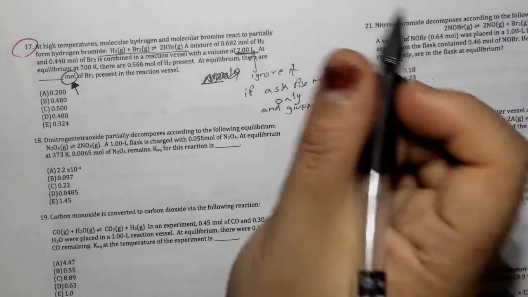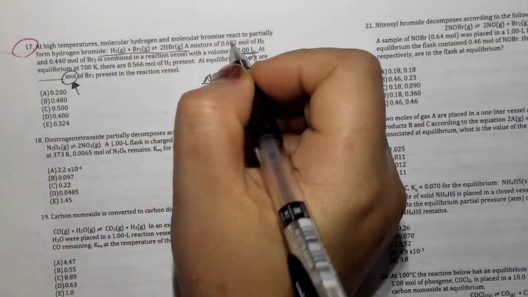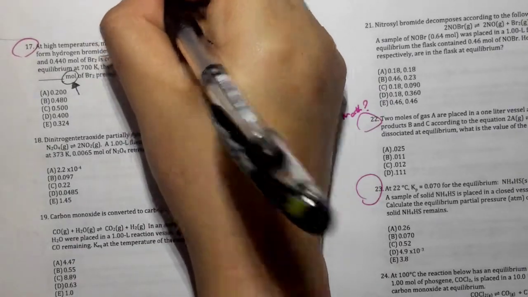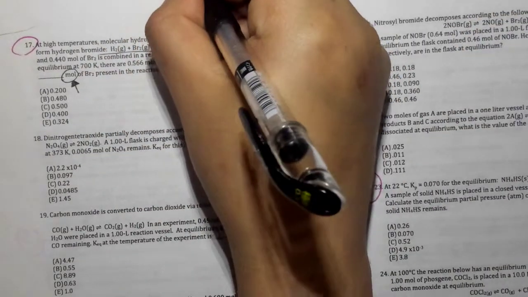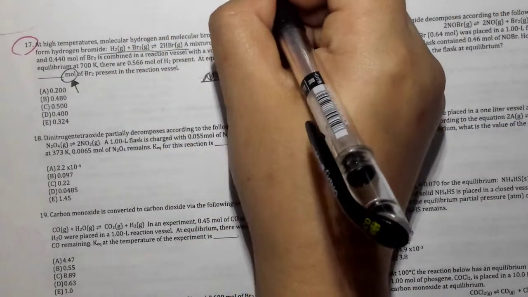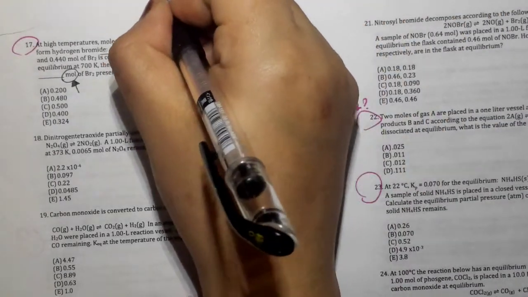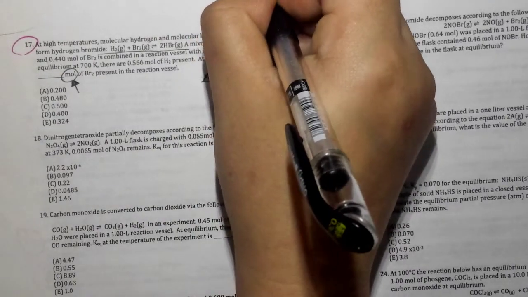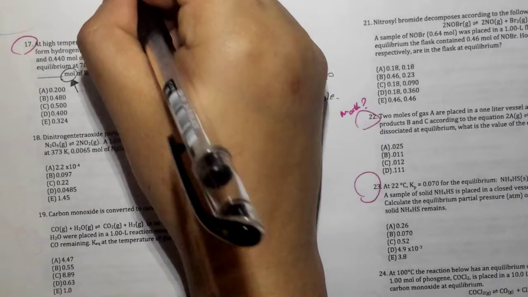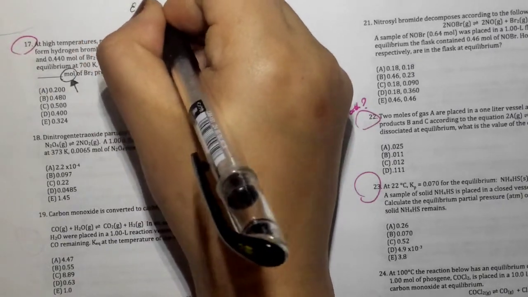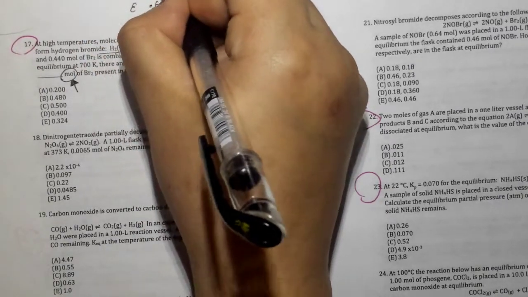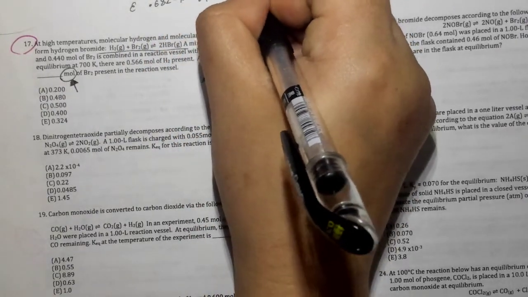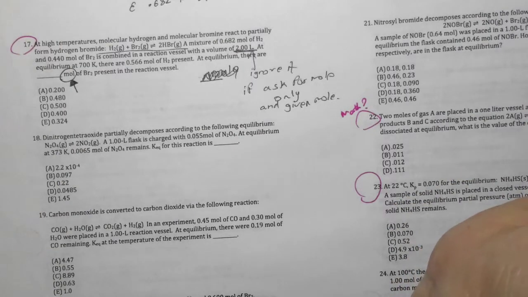Okay, so let's try doing this. What's going to happen? H2 is 0.6, Br2 0.44. HBr is going to be 0, minus x, plus, careful now, 2x. So that's the change. ICE, equilibrium: 0.6 minus x, 0.44 minus x. This is just 2x. All right, what are we going to do?